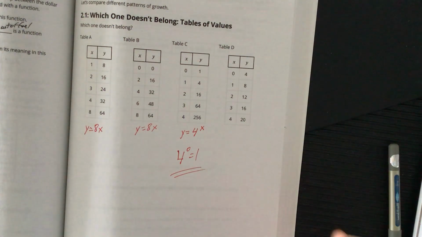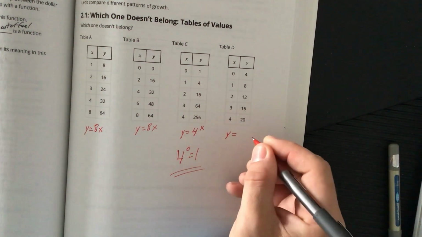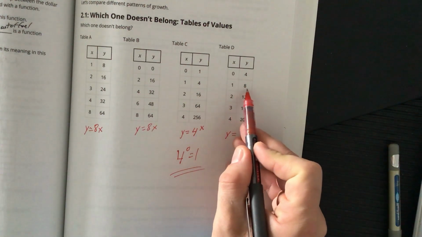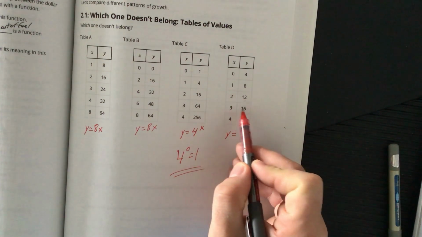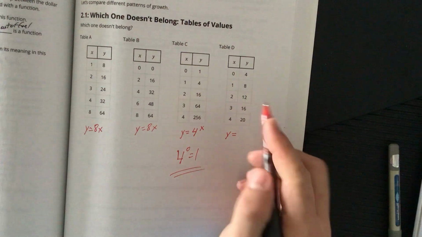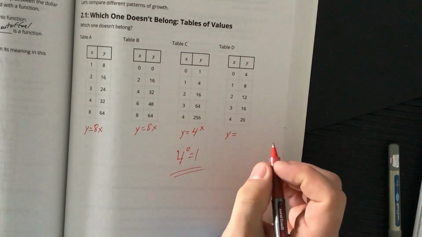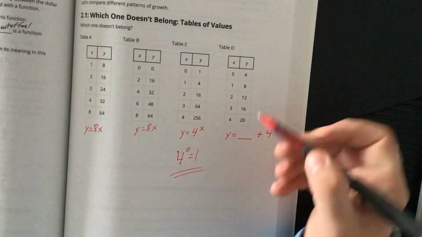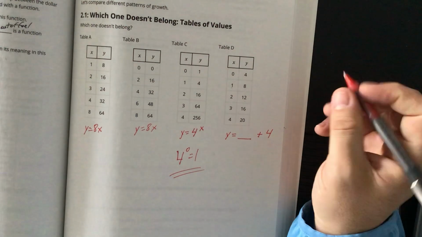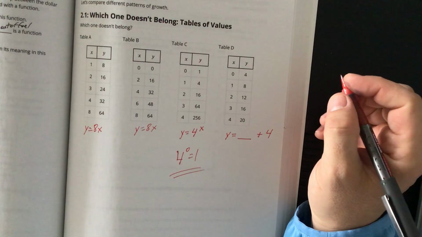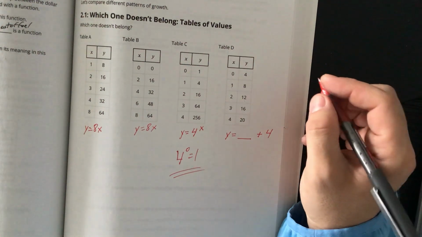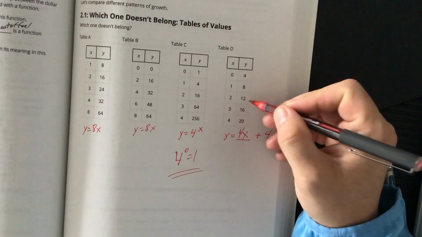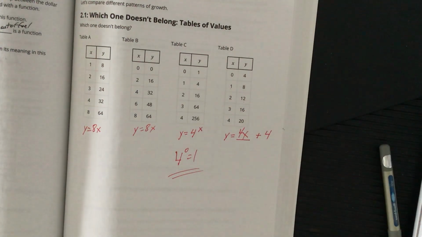How about the last one? Adding 4. But it's not just 1 plus 4, it's not just 2 plus 4, not just 3 plus 4. More on the right side you're adding. Yep, it's getting 4 bigger there. It is something plus 4, but what am I doing to this number before I add 4 to it? You are multiplying it by 4. 4 times 1 plus 4, 4 times 2 plus 4, 4 times 3 plus 4.